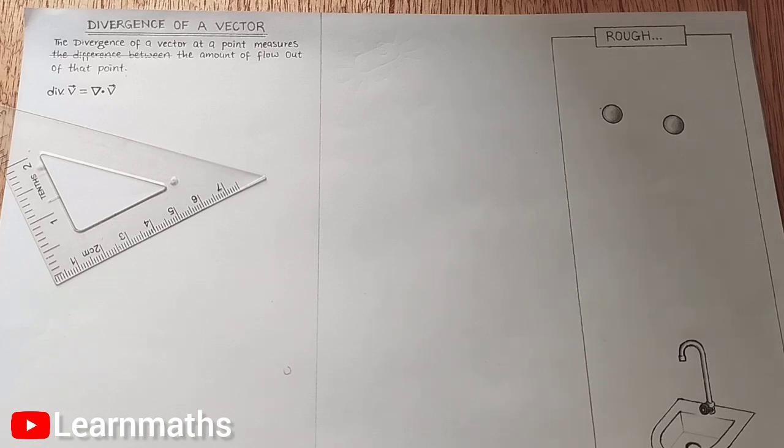But if there is more flow into that point than there is out of that point, then we can say it has a negative divergence. That is, the vector is converging towards that point or contracting at that point. Let's take an example of this. Let's look at this vector field now.